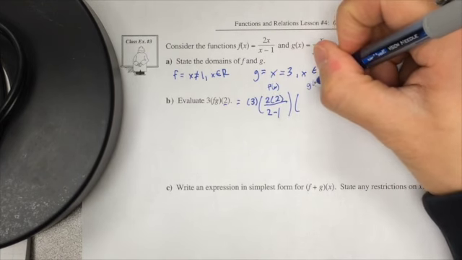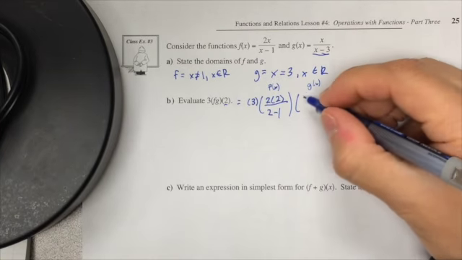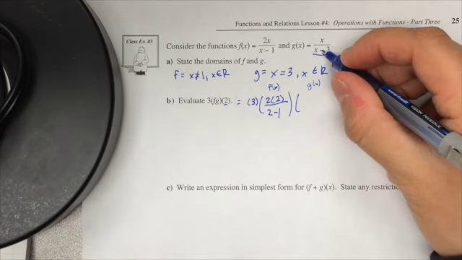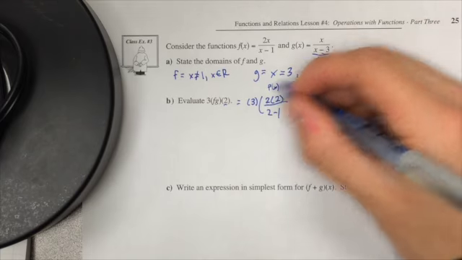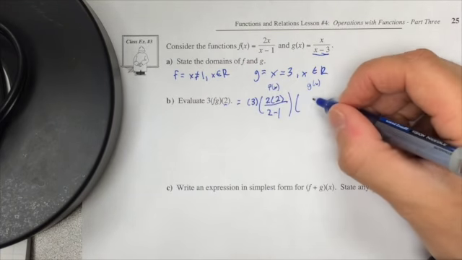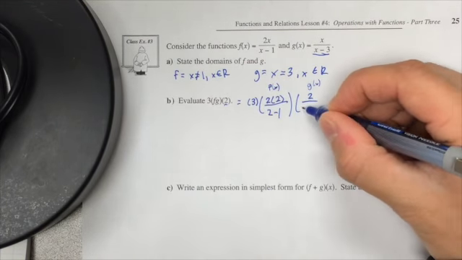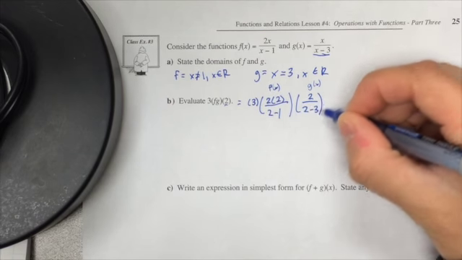And now I'm going to put my function g of x down here, which was x divided by x minus 3, and we're substituting my value of 2 in for x, so that's going to be 2 divided by 2 minus 3.